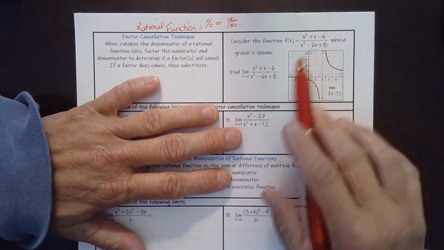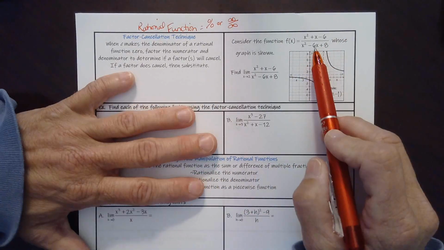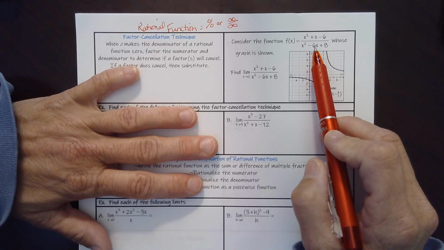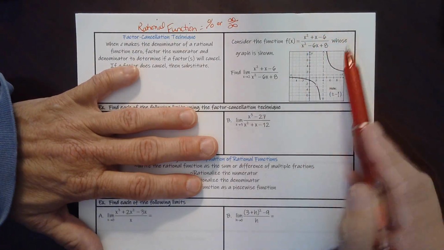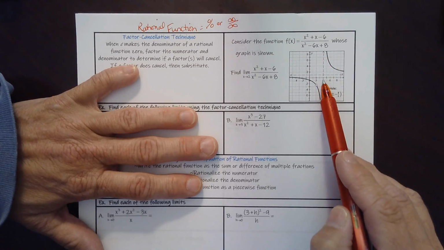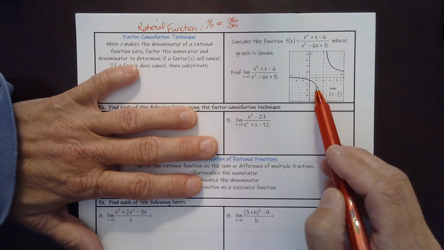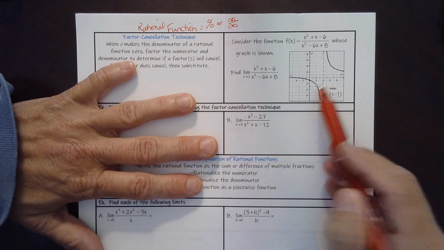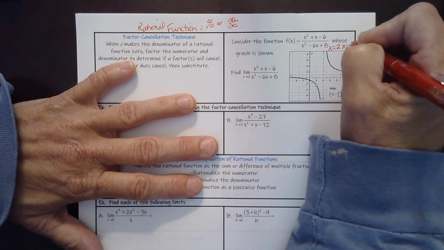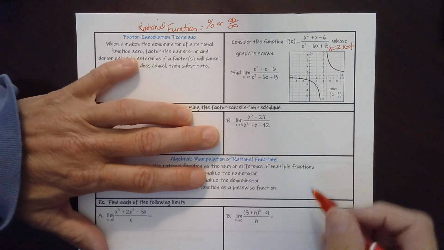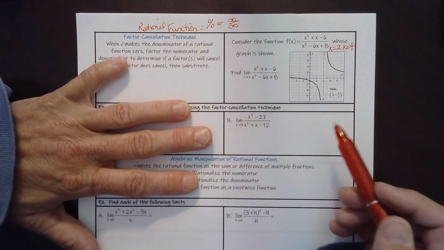And this is the graph that belongs to this function. Notice that this particular function has a vertical asymptote at 4, and it has a hole at x equals 2. So at x equals 2 and x equals 4. Now let's talk about this graphically for a minute.